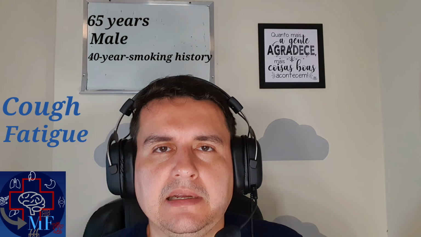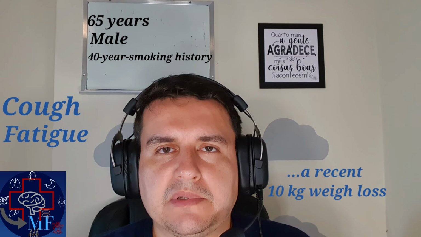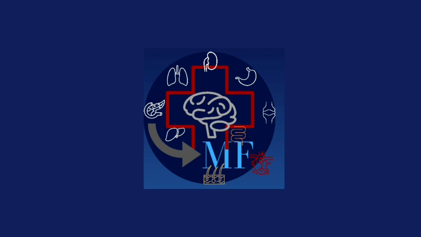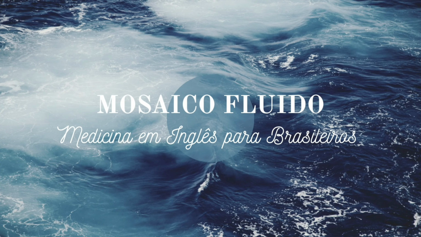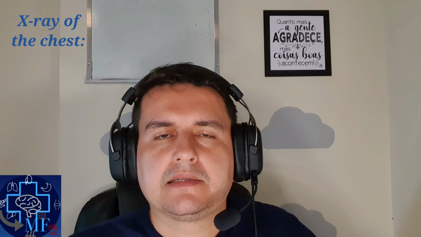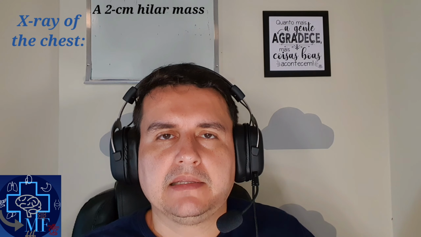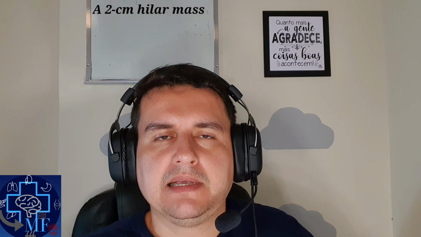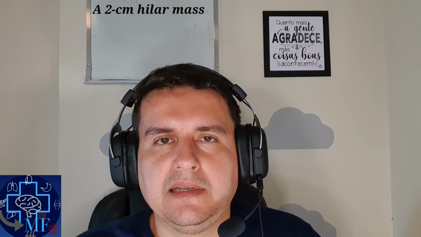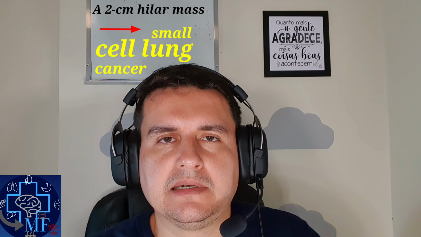A 65-year-old man with a 40-year smoking history presents to his physician with complaints of cough, fatigue, and a recent 10 kilograms weight loss. X-ray of the chest reveals a 2 cm hilar mass that is identified on biopsy as small cell lung cancer.